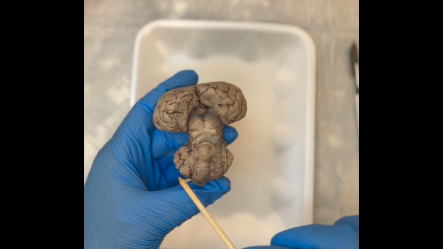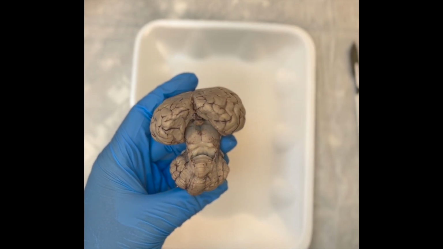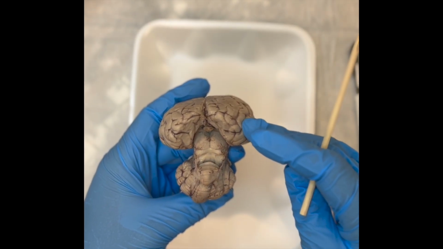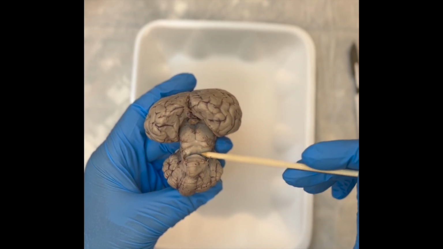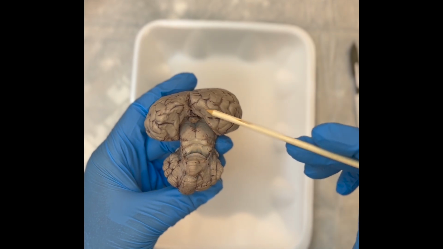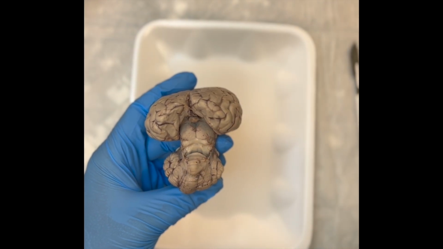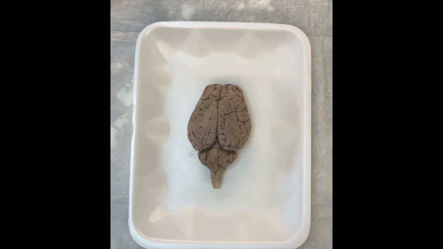Peeled back the cerebellum, so you get to really see just how separate it is from the cerebrum. Any communication going to and from has to pass through the brainstem, pass through the midbrain and the pons to get to that point.